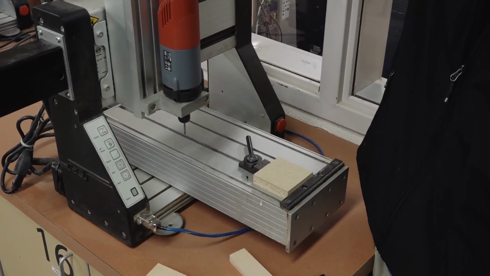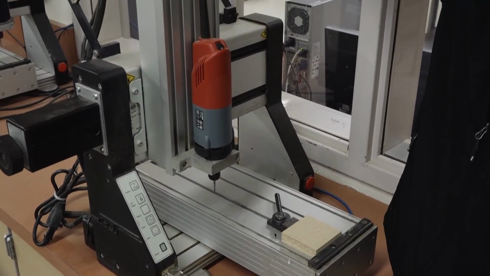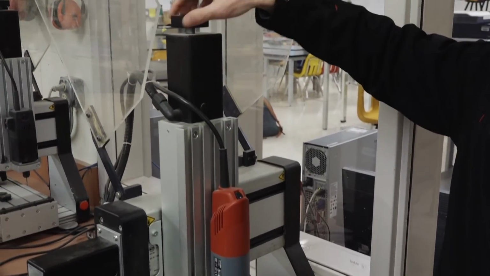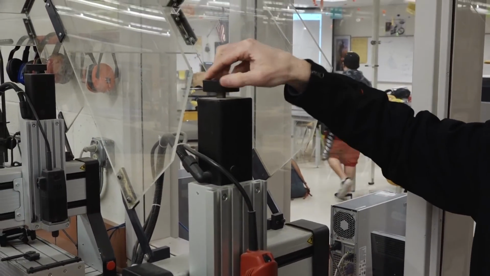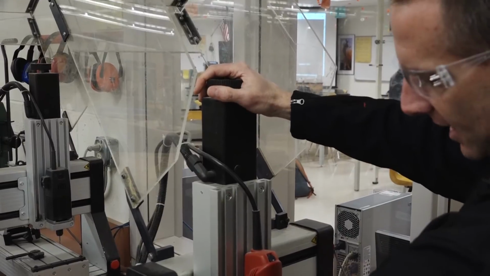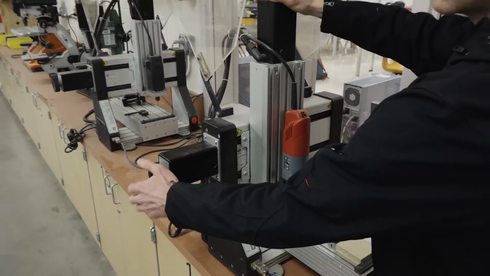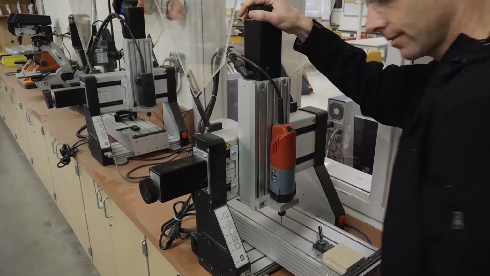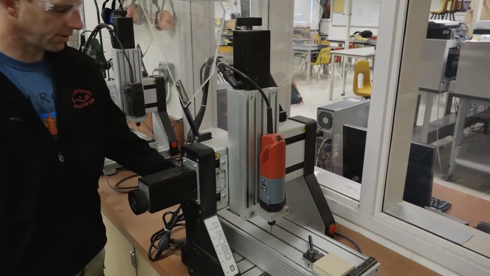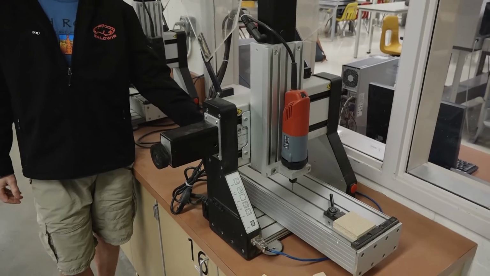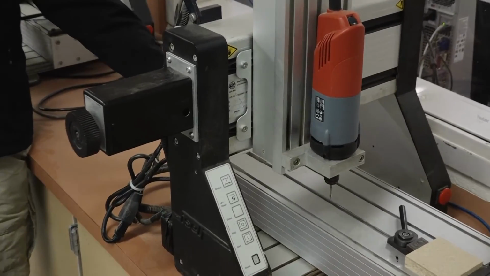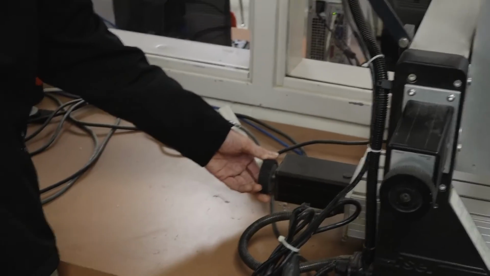Then you're going to use this servo, this handle to adjust the up and down, this handle to control the left and right in the X direction, and this handle back here, can you see that? Magic of editing.